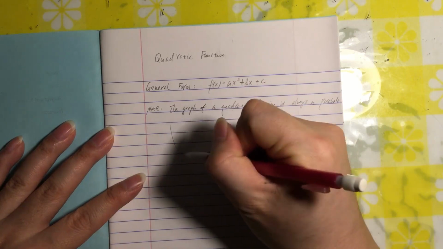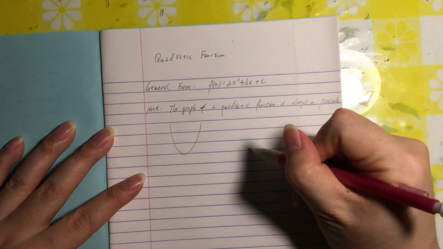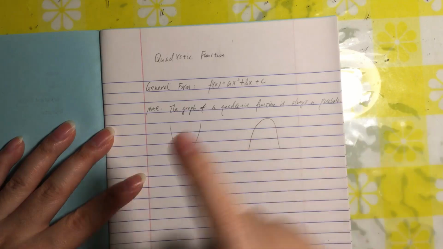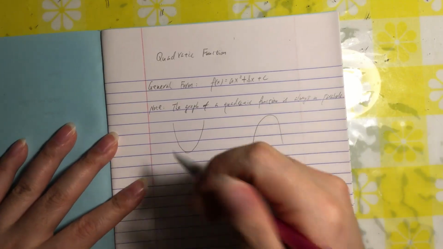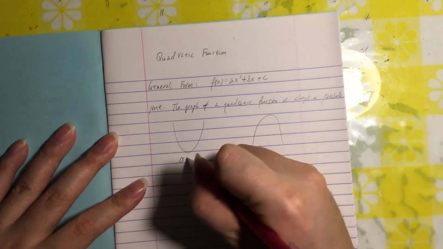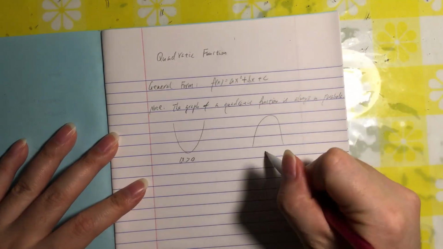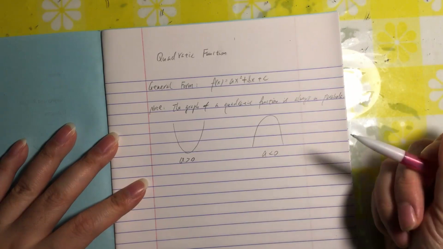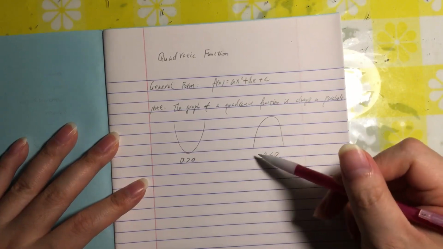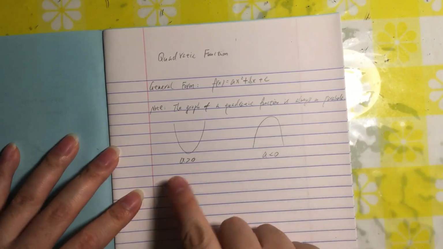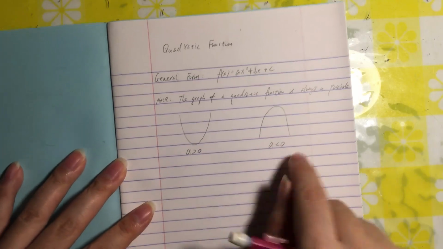Either it opens upward or it opens downward. In general, if a is greater than 0, the parabola opens upward. If a is less than 0, if a is negative, the parabola opens downward.